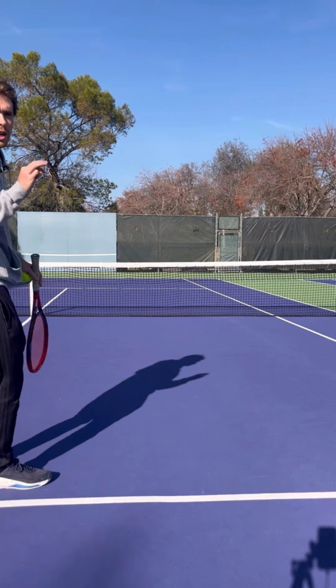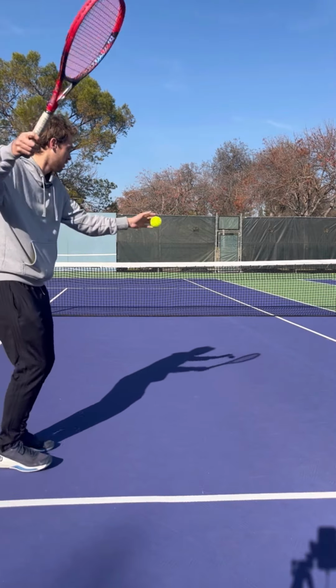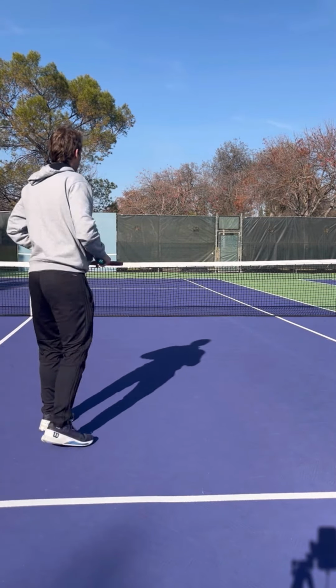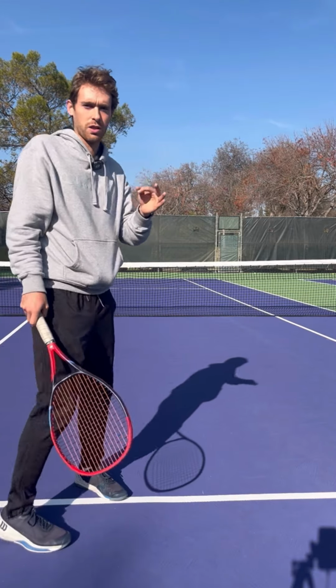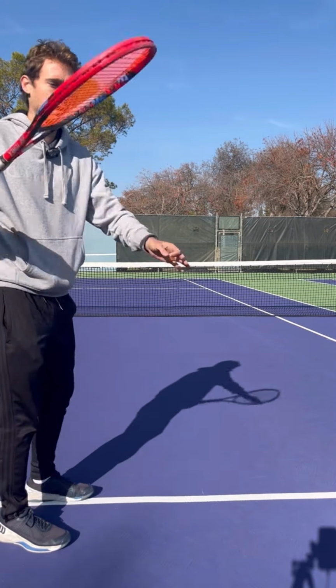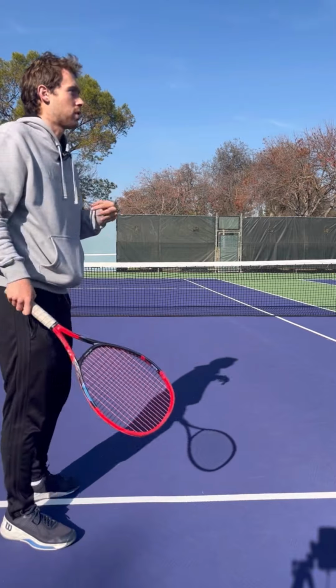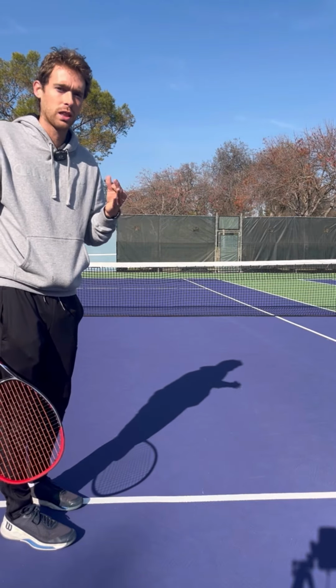The third most common error that people make on the approach shot is missing the approach shot wide. The reason this usually happens is because people are going for too much on their approach shot. They're going for too much risk. They're trying to hit a winner on this first ball rather than just playing a high quality shot into the open court.